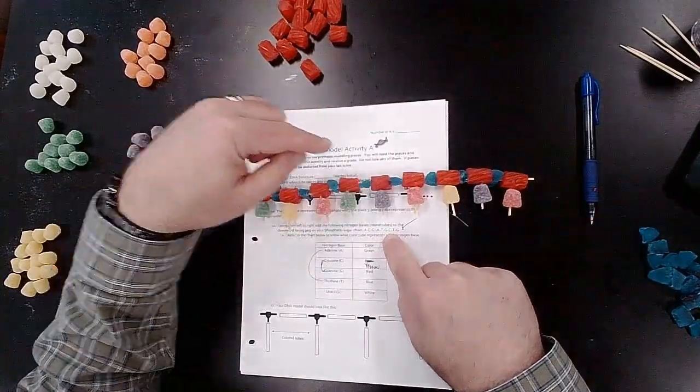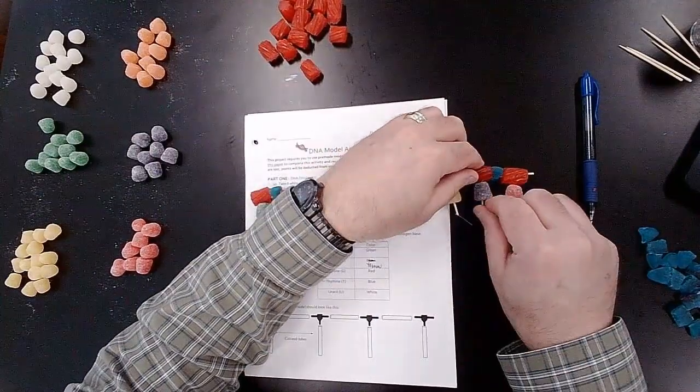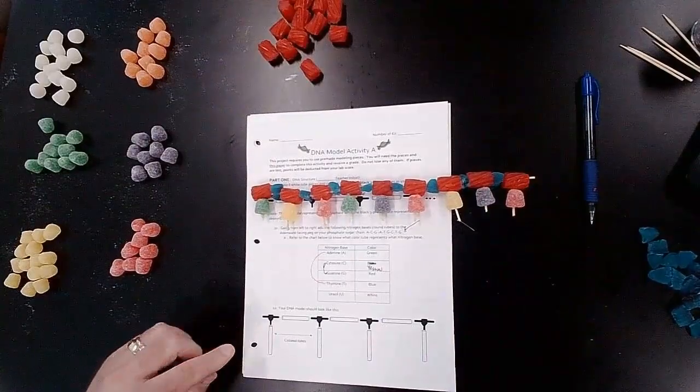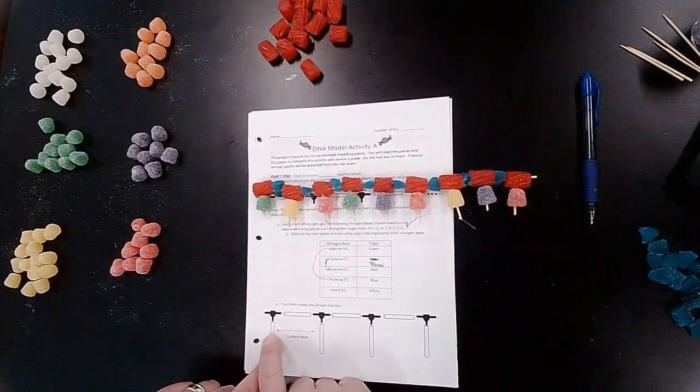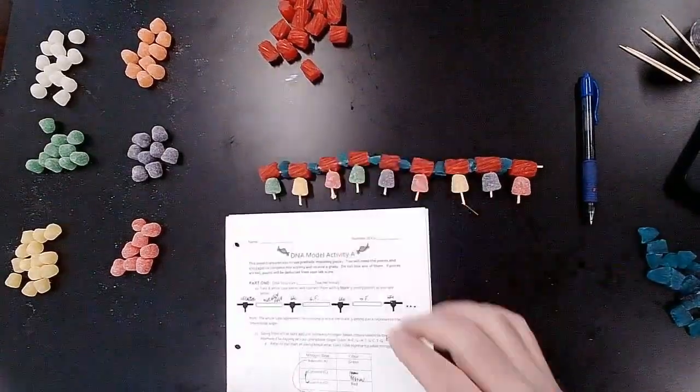The next one is a C, which is a yellow, a T, which is a blue or purple, and finally the G, which is red. So I've got all of them all set just like this. Notice how it looks down on my sheet? Colored tubes are there. I got the colors all sticking out. Okay, so that is great.